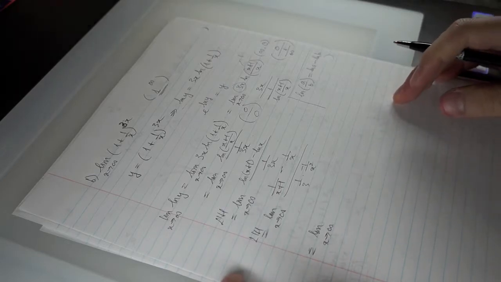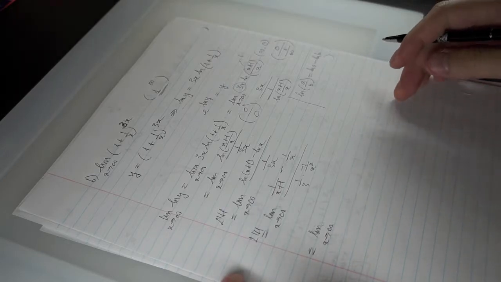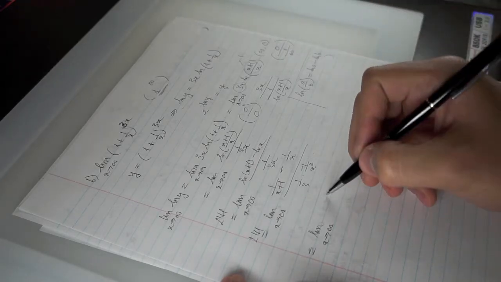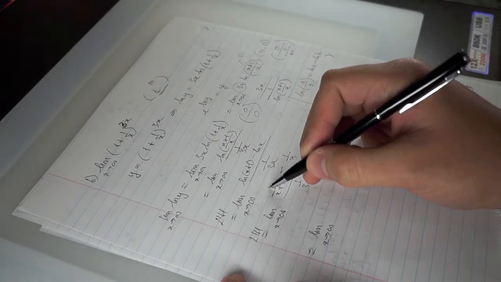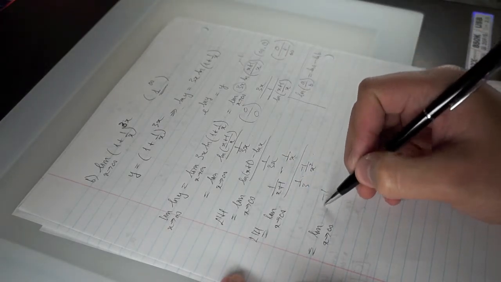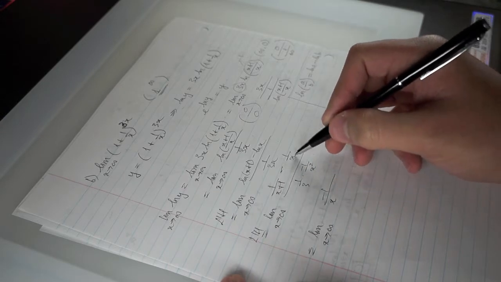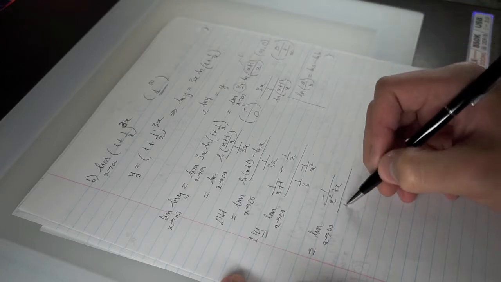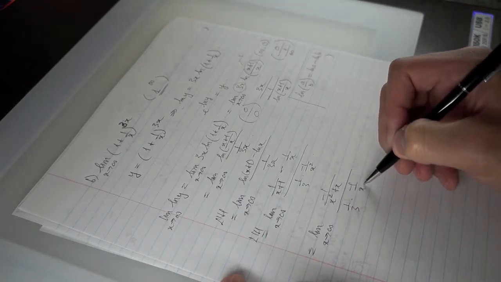Now what do we do? Subtraction, yes, you can simplify the top. You multiply up in here: that's x minus (x + 1), so that's minus 1, over x times (x + 1), so x squared plus x, over minus 3/x squared.